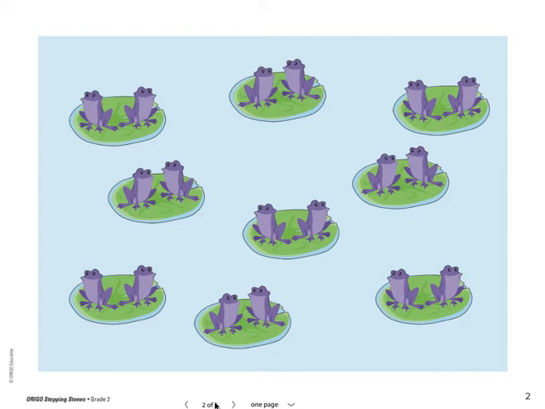We could skip count by 2 on all of the lily pads to figure out the total. 2, 4, 6, 8, 10, 12, 14, 16, 18.